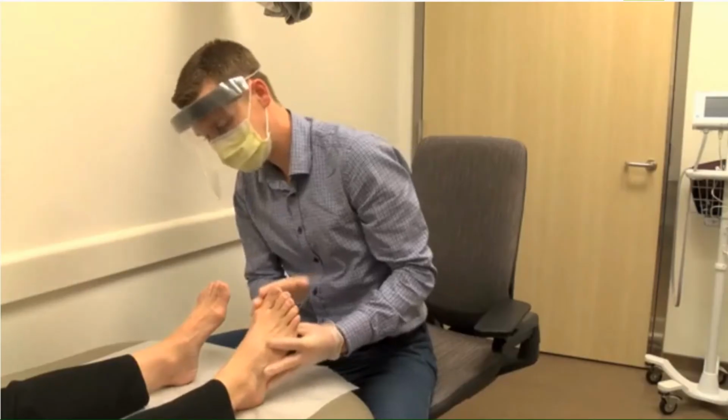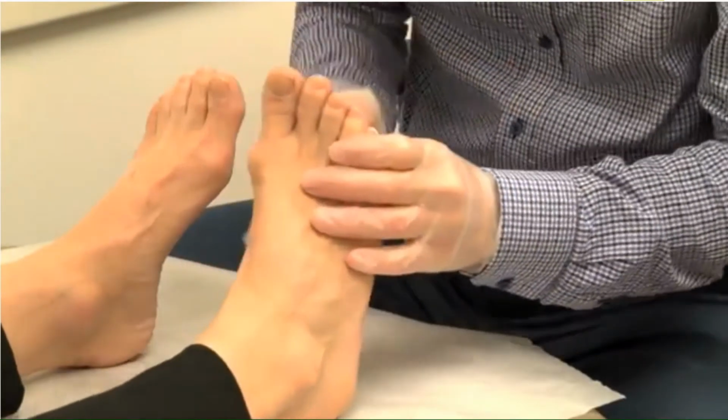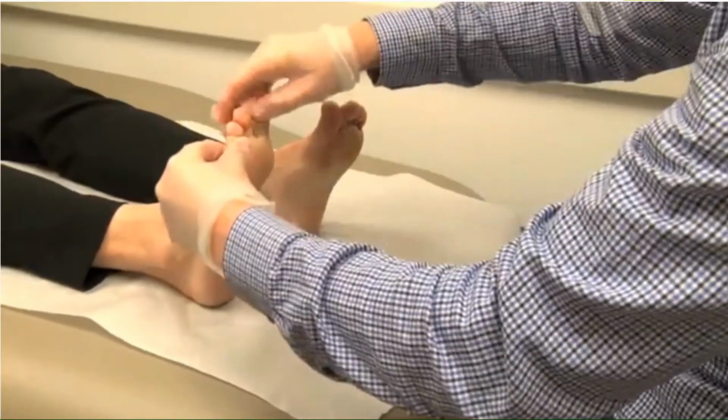1. Skin and nail changes. Begin the assessment by looking at the general appearance of both feet and checking all skin surfaces, including the backs of the heels and between the toes.